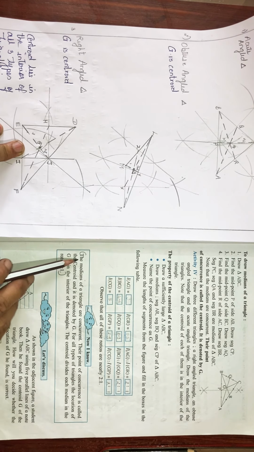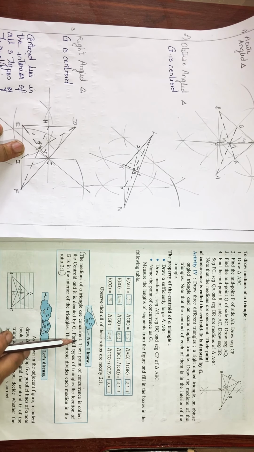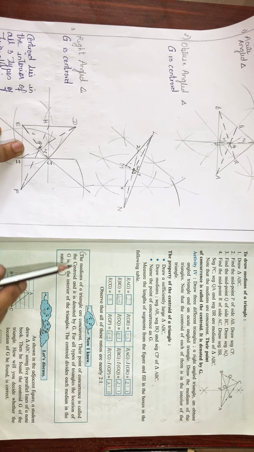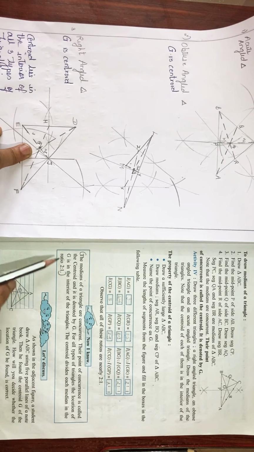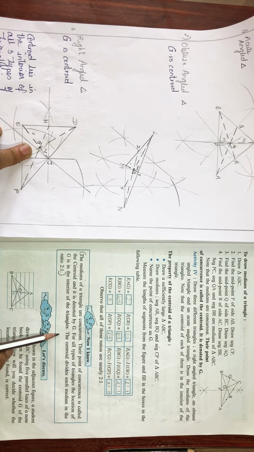Now I know the medians of a triangle are concurrent. Their point of concurrence is called the centroid and is denoted by the letter G. For all types of triangles, the location of G is in the interior of the triangle. The centroid divides each median in the ratio 2:1.